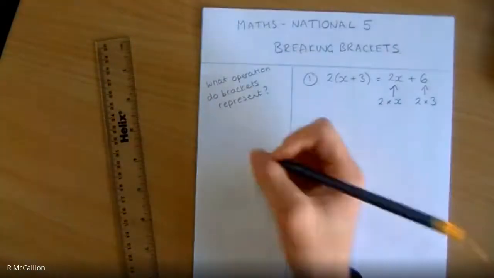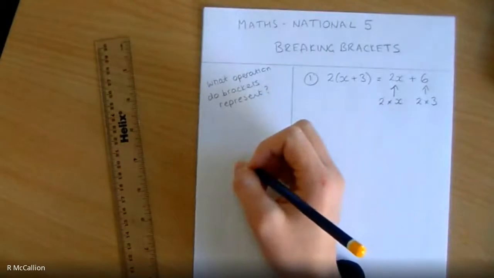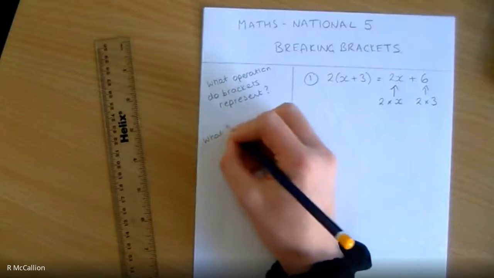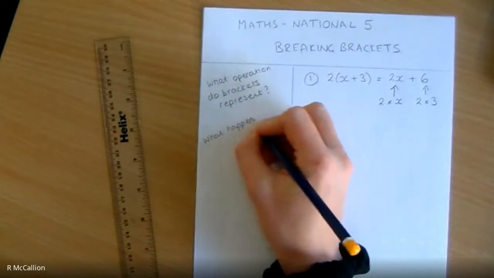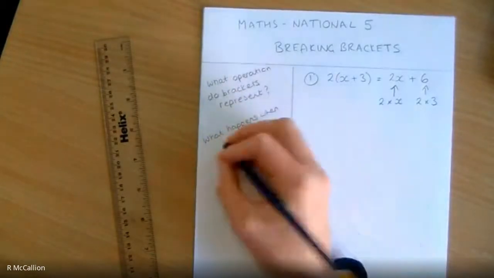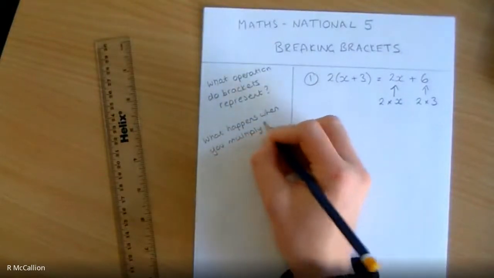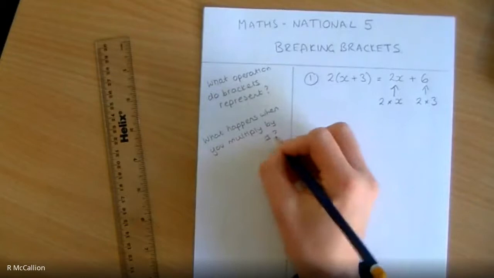Another one might be, what happens when you multiply by 1? That might come up in another one of your examples.